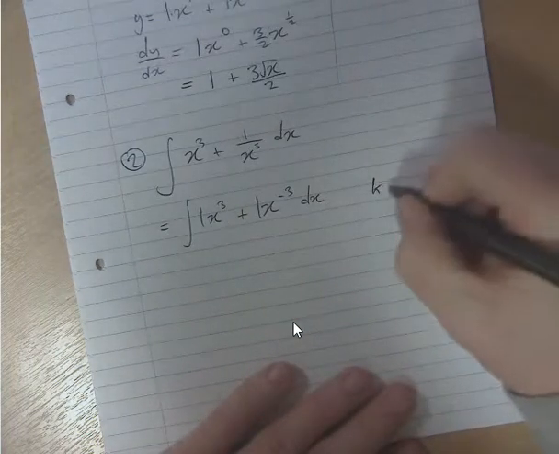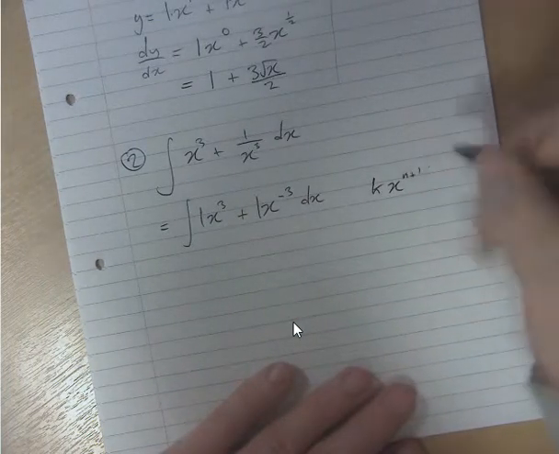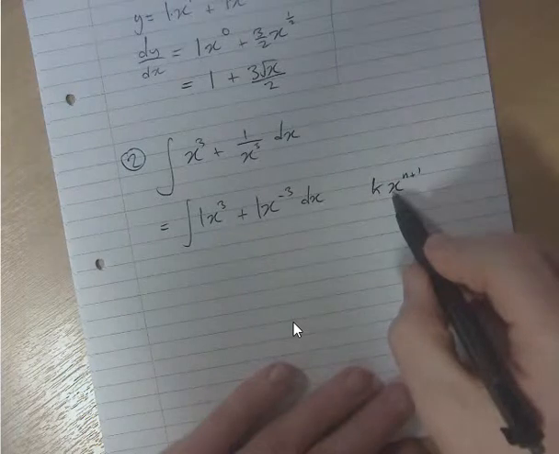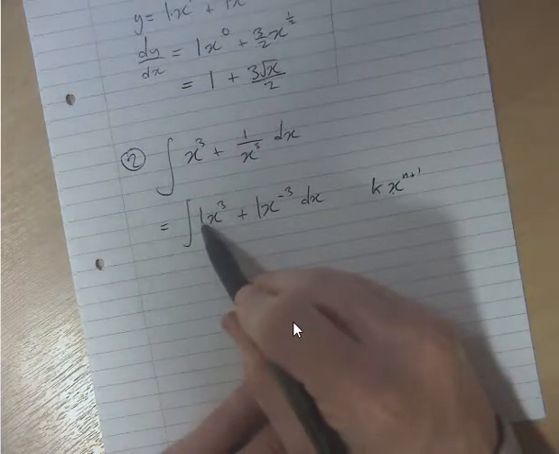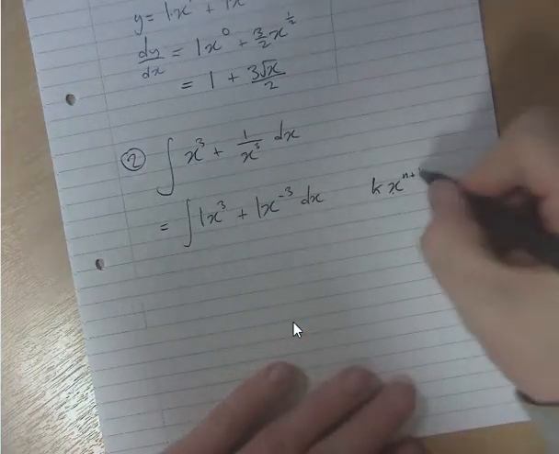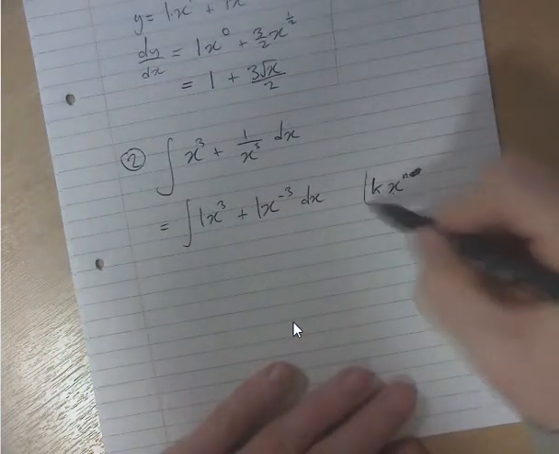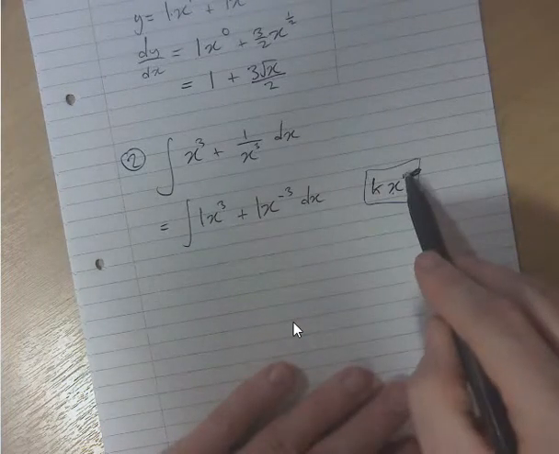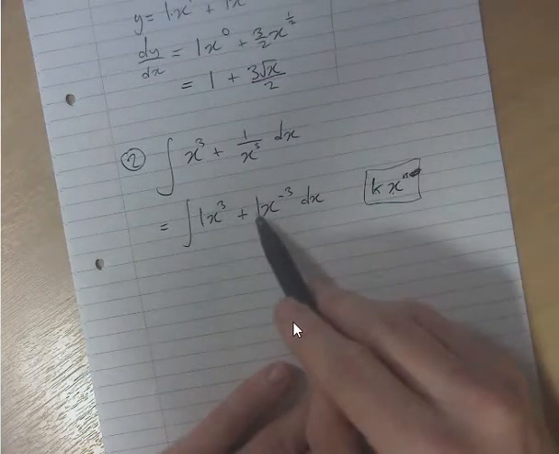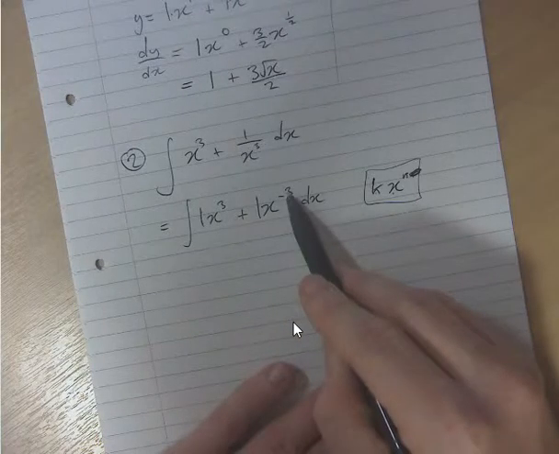Now I recommend when you're starting out, use this template. Compare each term to this. So for example here, 1 is playing the role of k. Compare it to this template. 1 is playing the role of k. 3 is playing the role of n. Over here, 1 is playing the role of k. Negative 3 is playing the role of n.